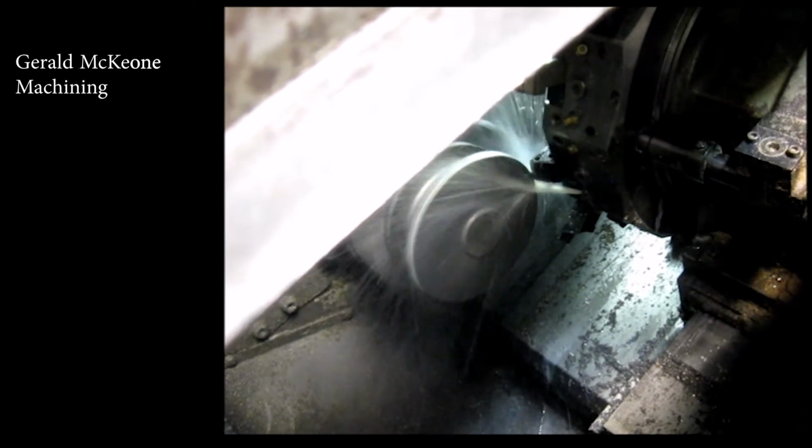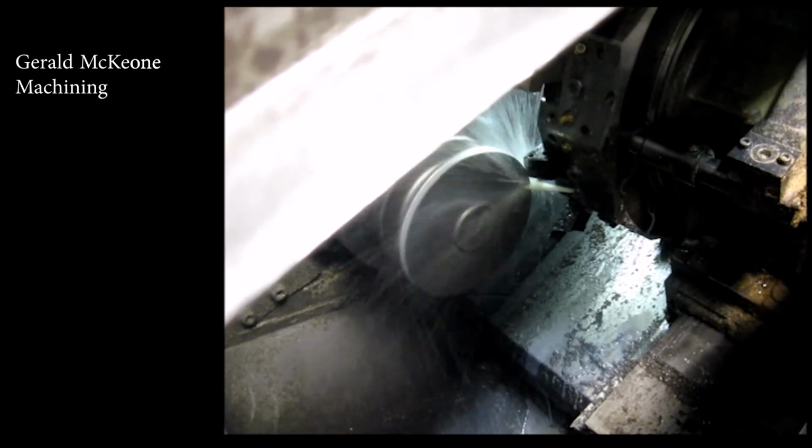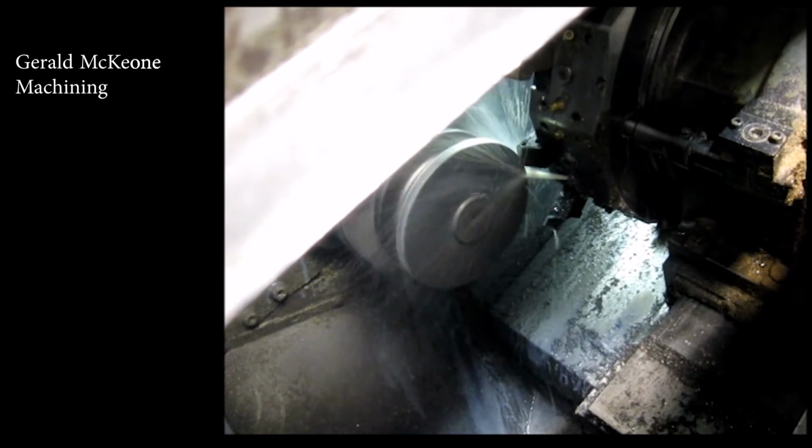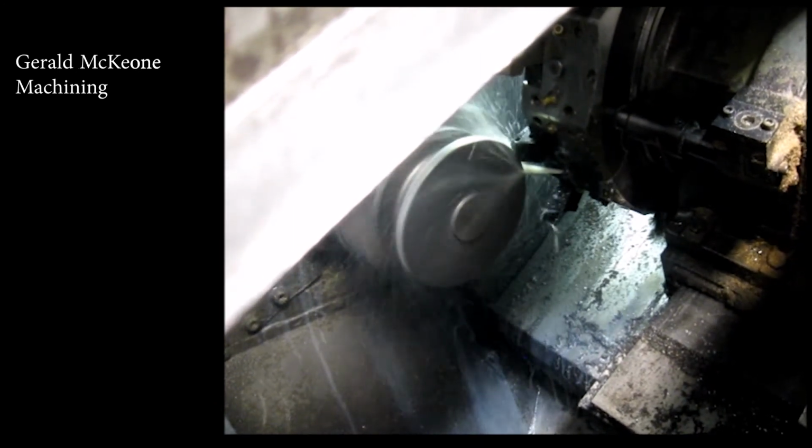Machining is a subtractive process. A part is placed in a machine such as a lathe, mill, or drill press, and material is removed from it. This is done for a few reasons.